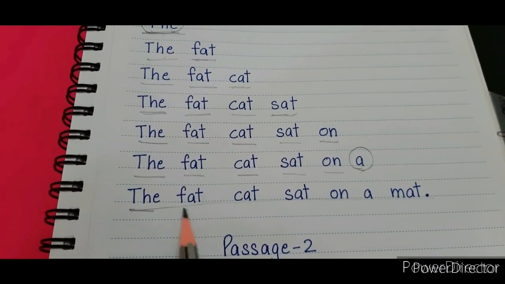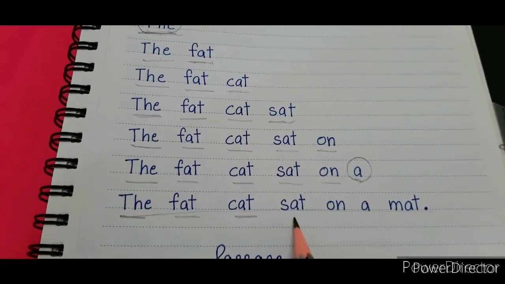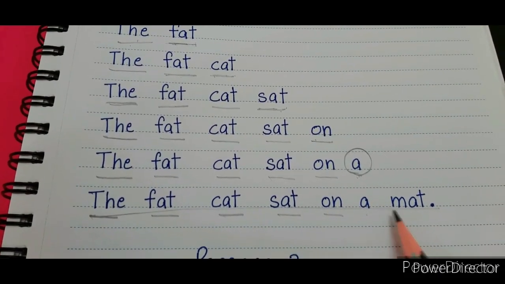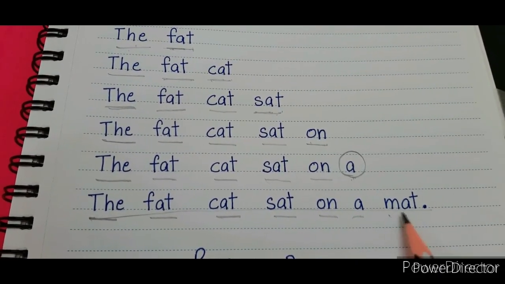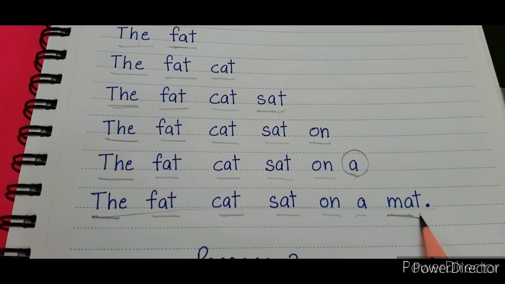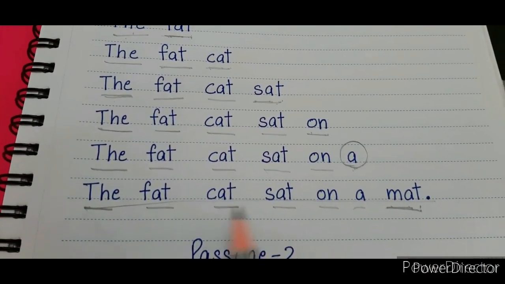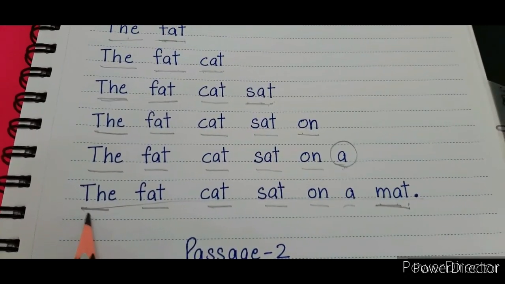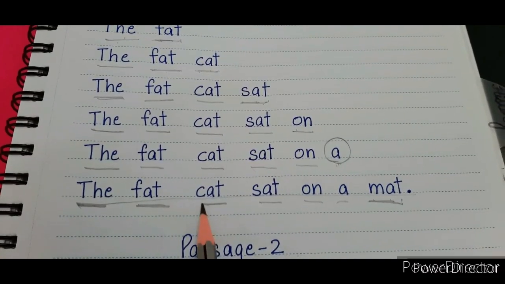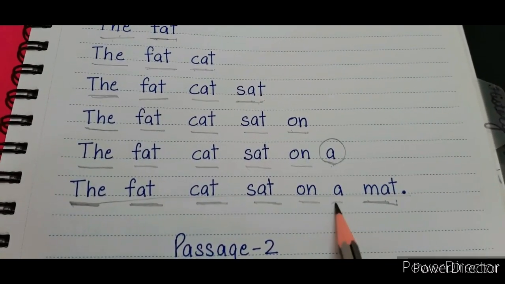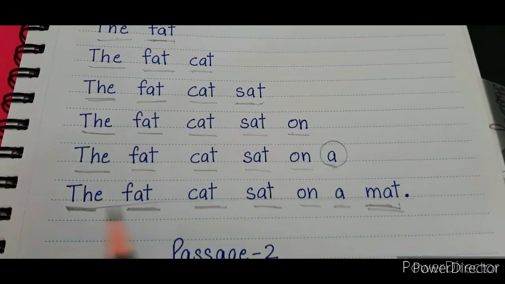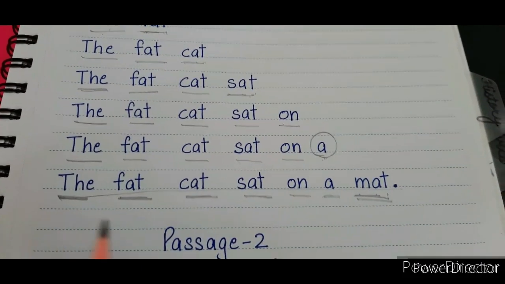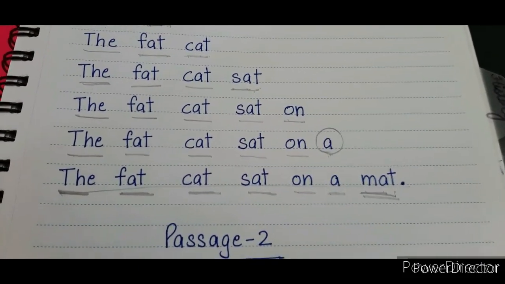The fat cat sat on a mat. Now we have finished reading our complete sentence. अब हम इसको finally last time we will read it again. The fat cat sat on a mat. वो जो fat cat है वो mat पे बैठी थी. The fat cat sat on a mat.